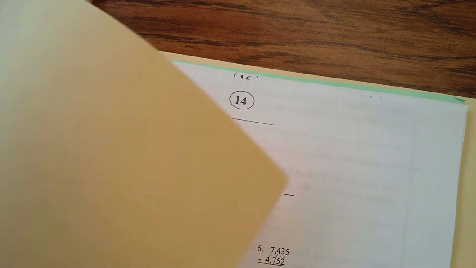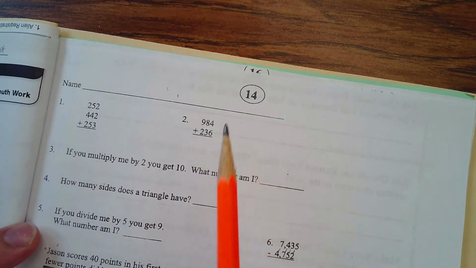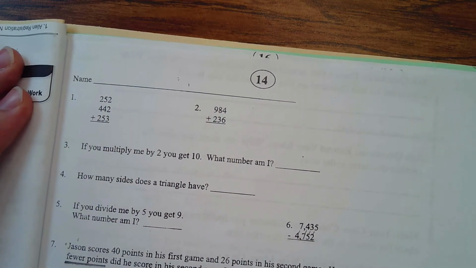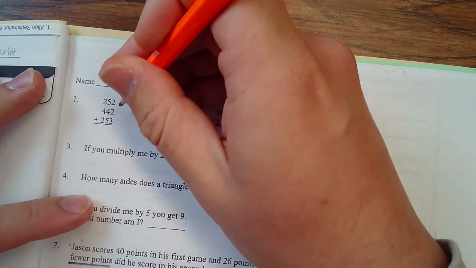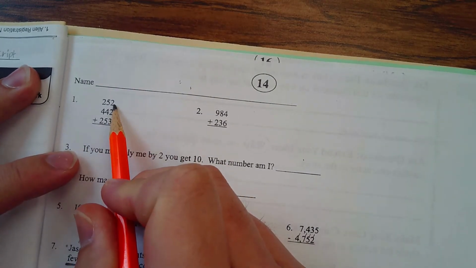Do some math. Okay, page 14, and here we go. First problem here, we just have an addition problem, and it is a longer problem, but don't let that fool you or scare you, because we can break these up here. So let's start here the far right.